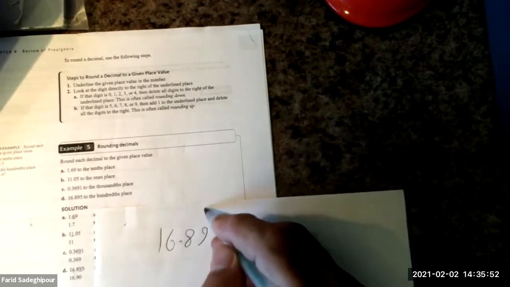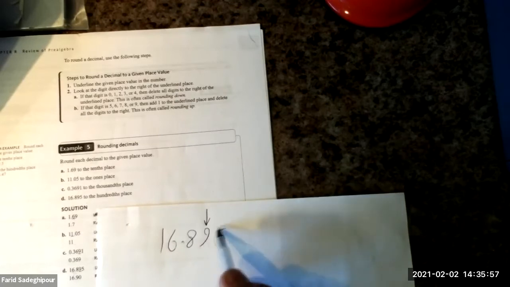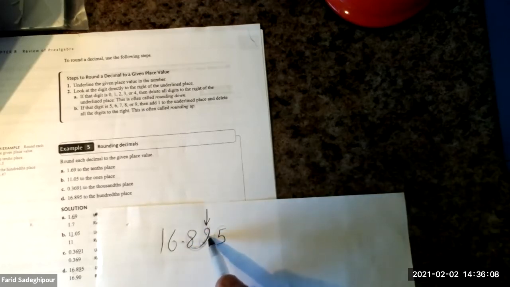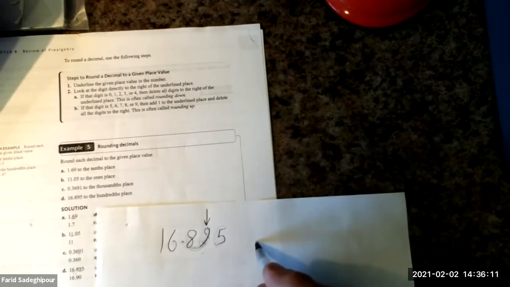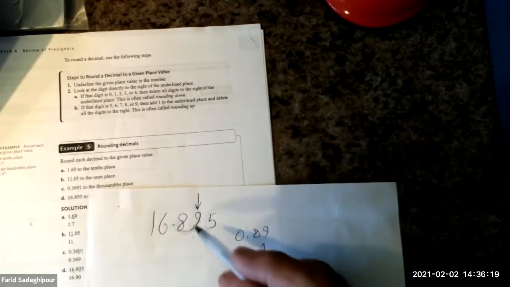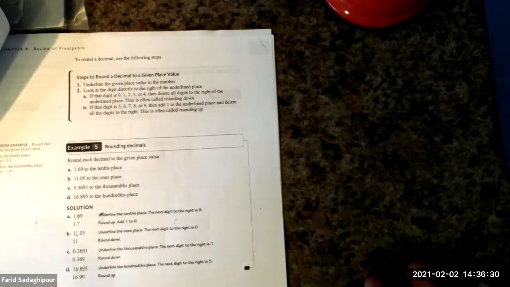Now, you have 16.895, and you want to round these numbers. Here, the number after the 9 is 5, so you have to add 1 to this. But when you add 1, what's going to happen? It would change 89 to 90. You add 1 to 9, so let's say you have 0.89 and you put the 1 here, it would be 90. So when you have 5, add 1 to this number, make it 90 instead of 89. So it's 16.90, okay?